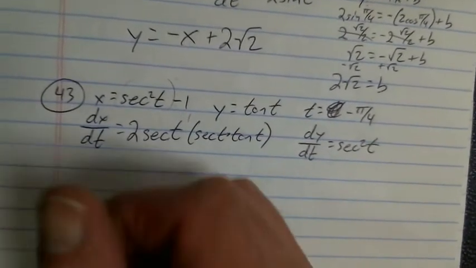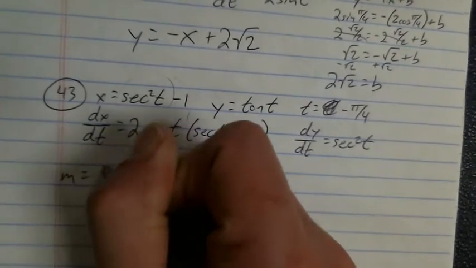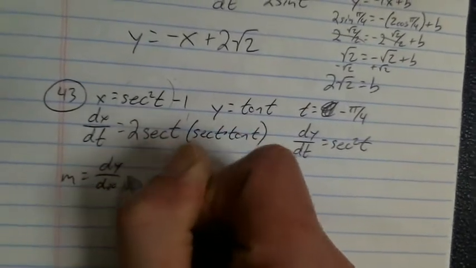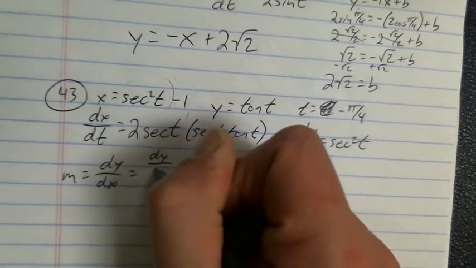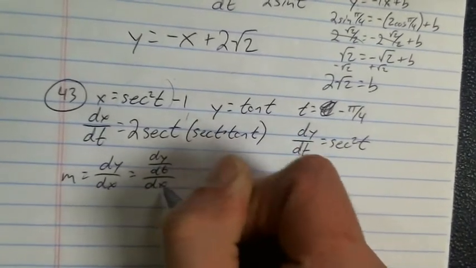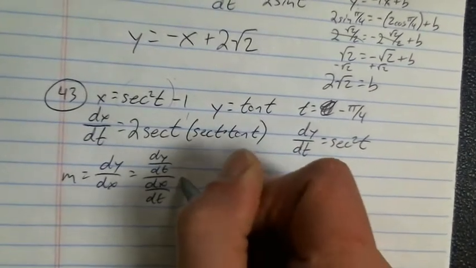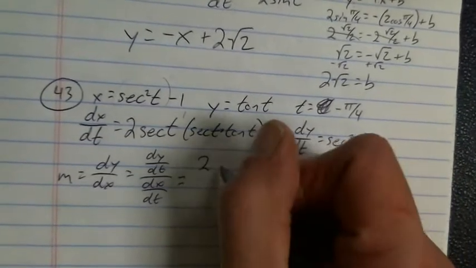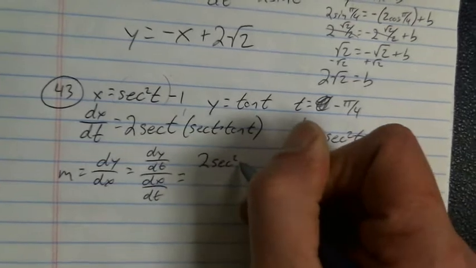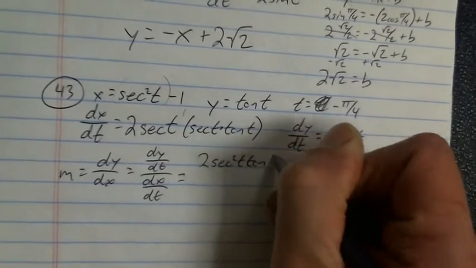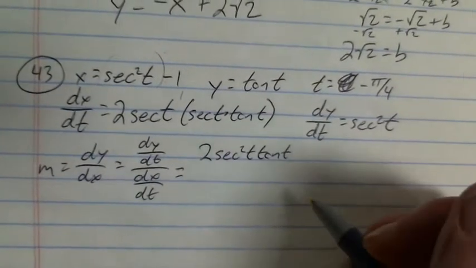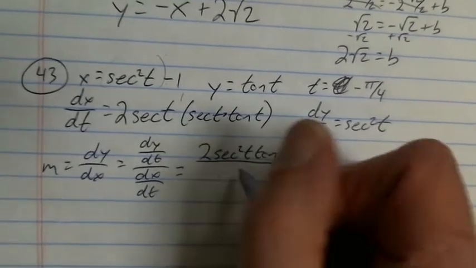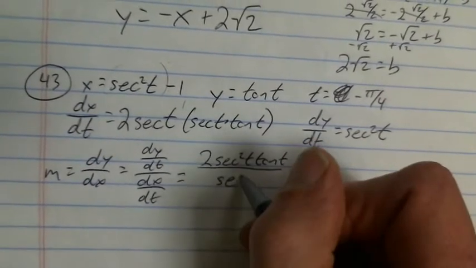So we got our slope, which is dy dx, the same as dy dt over dx dt, which when we plug it in, will be 2 secant squared times the tangent of t, all over secant squared of t. Oh, I like how this is turning out.